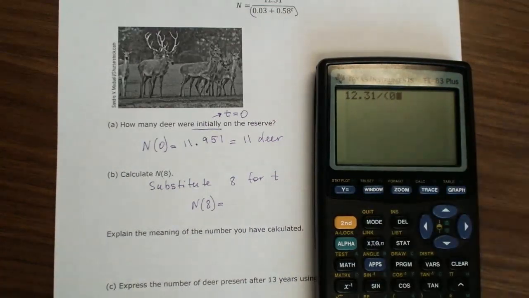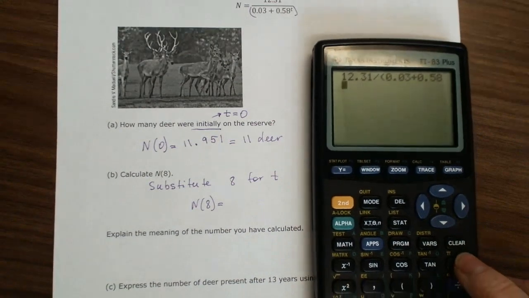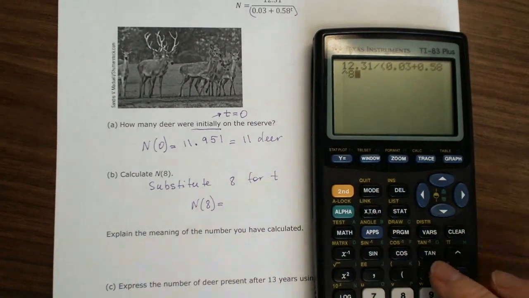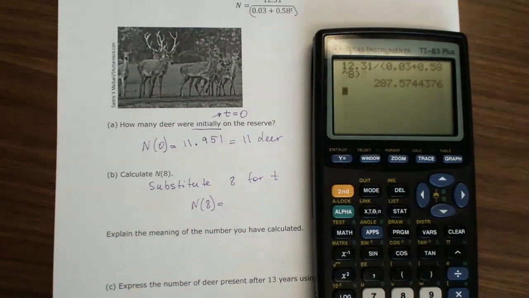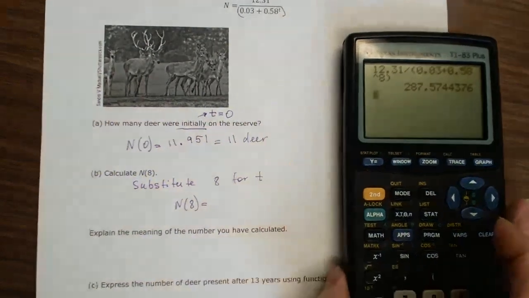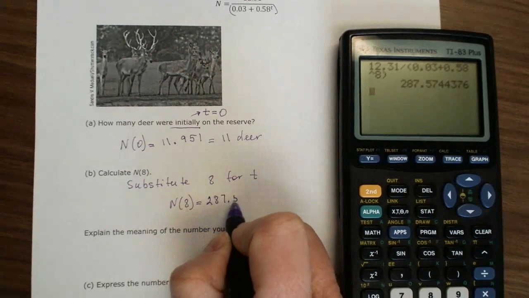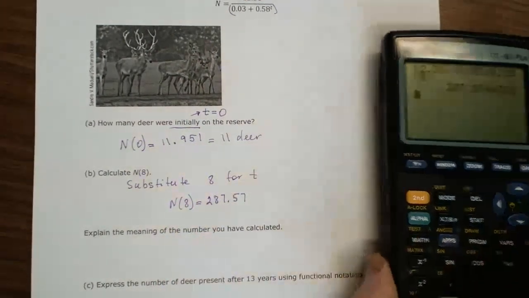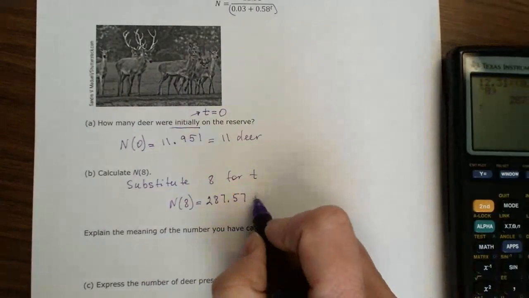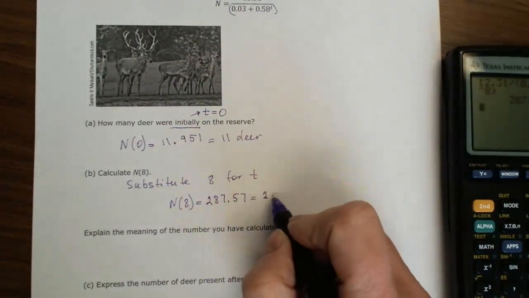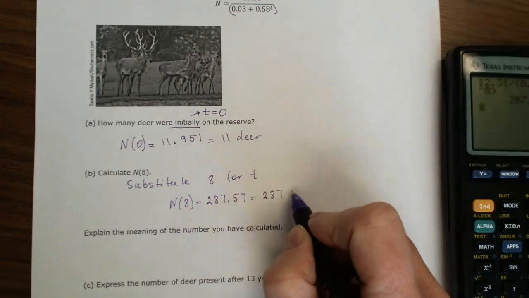Open the parentheses, 0.03 plus 0.58, and power is right here. But this time it will be to the 8th power, and close the parentheses. So the answer is 287.57. But again, we have to round our answer down, so the answer will be 287 deer.